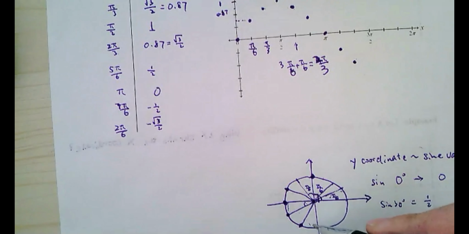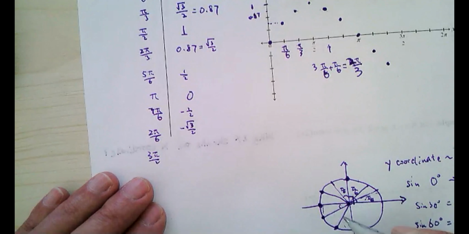This angle is 3 pi over 2 because, sorry, because this is a complete pi, then plus another 1/2 pi. You get to this point. So that will be -1.